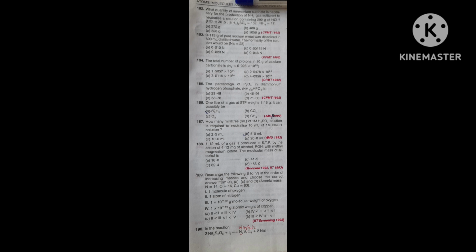84.2 gram. Okay. And the correct answer will be 82.4. That is option C. This is the molecular mass of alcohol. Correct? Because according to the question, 1.12 ml of a gas is produced at STP by the action of 4.12 mg of alcohol. This is the starting point.